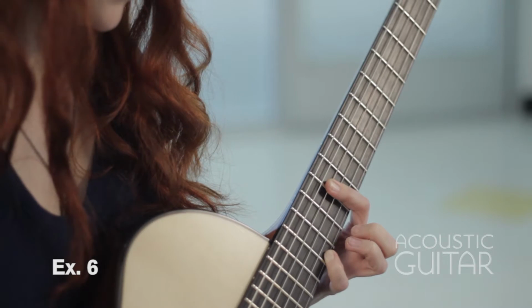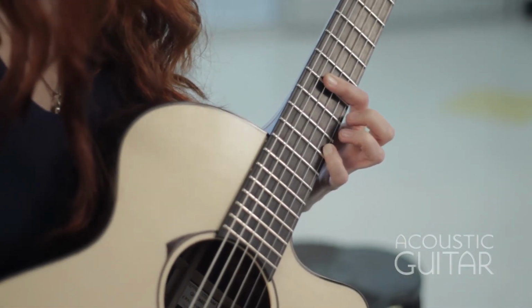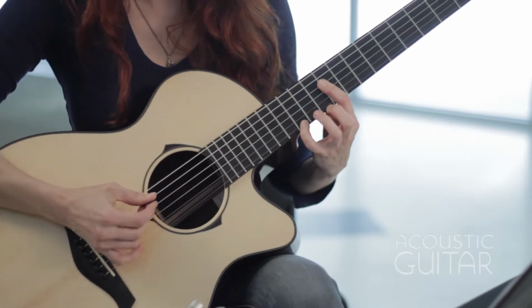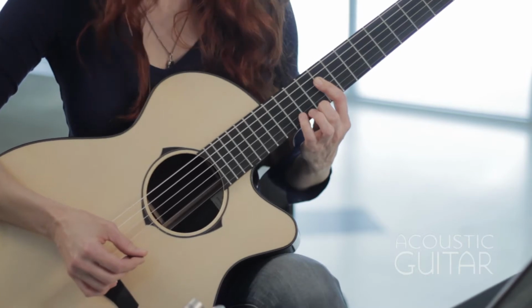So for example 6, we're going to take this voicing of the F major, again looking for what's our most likely candidate to move to an E flat, and it's going to be our top note here. And then you have your F dominant 7.